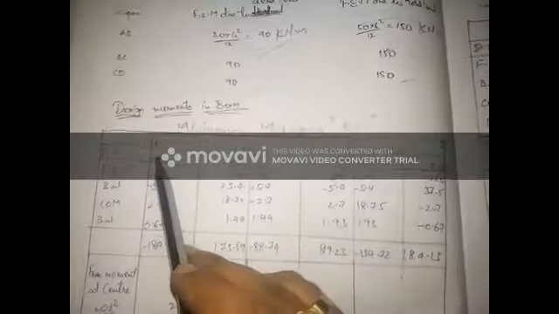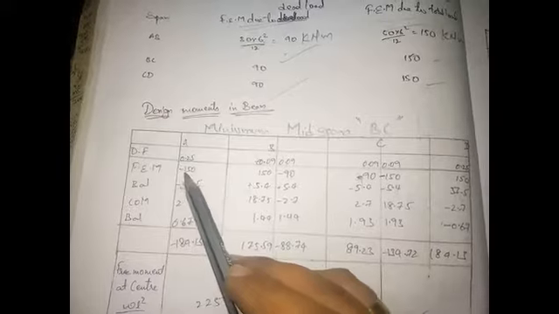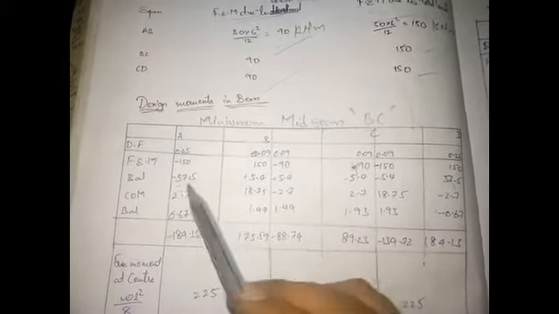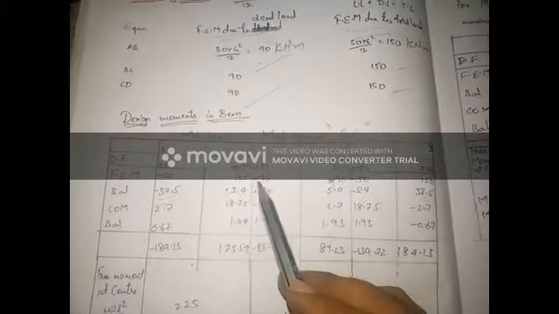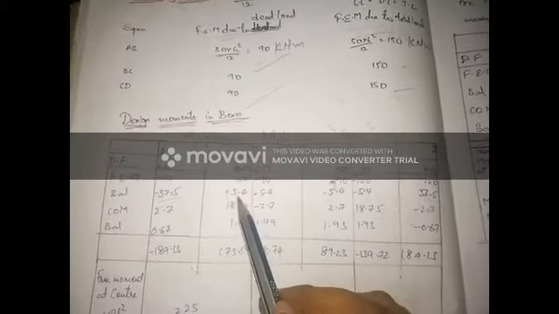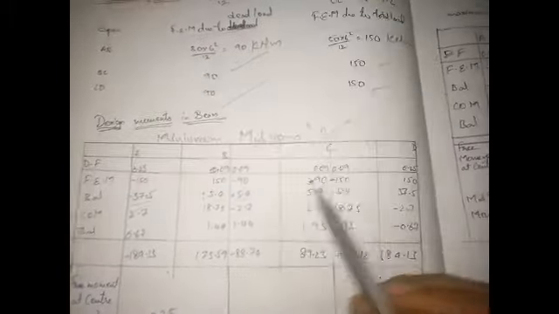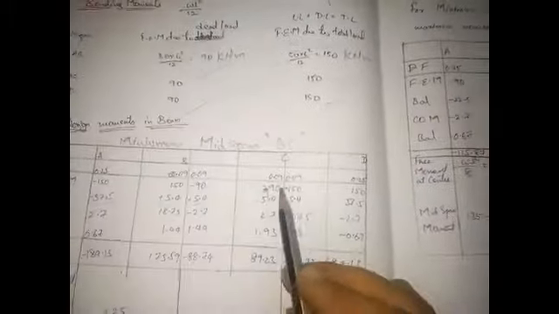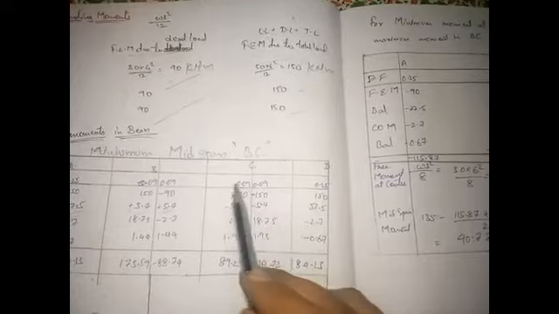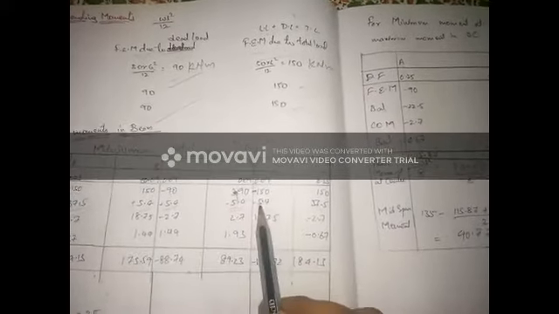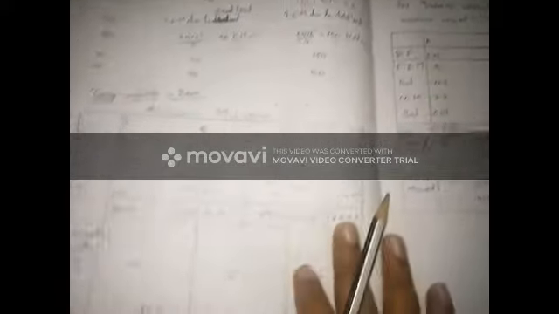But here the beam is simply supported, so we will get the values. 0.25 into minus 150 will give you minus 37.5, and next at joint B, 150 minus 90 into 0.09 gives you 5.4. Here, as the distribution factor is the same, you will get the same value, that is plus 5.4. And when you go to the next joint C, that is 90 minus 150 into 0.09, it is minus 5.4, and here at C it is minus 5.4, and at D it is 37.5.